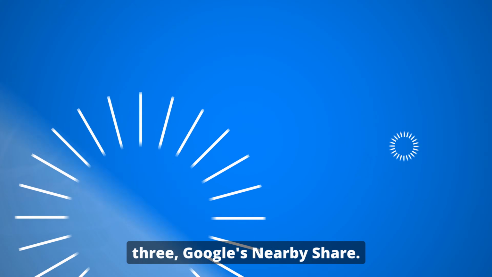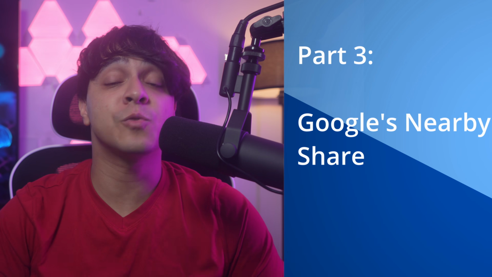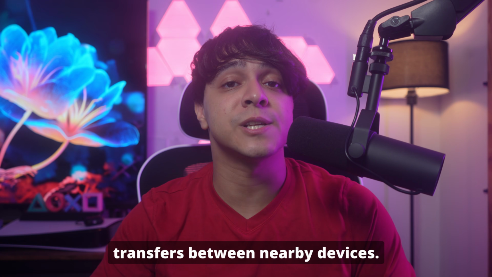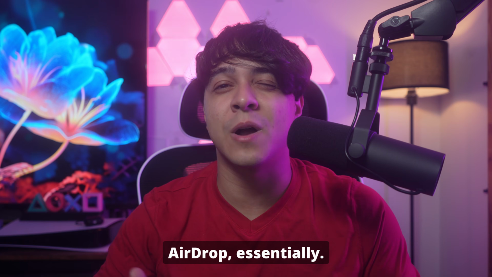Let's move on to part 3, Google's Nearby Share. For Android users specifically, Nearby Share is a built-in feature designed for quick and seamless file transfers between nearby devices. So think of it as Google's version of AirDrop essentially.